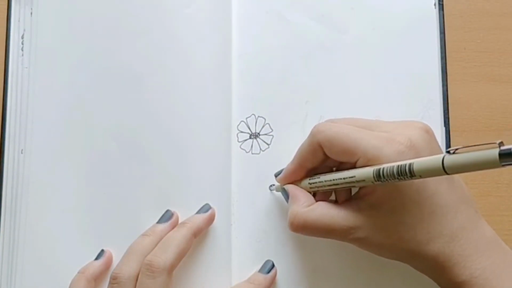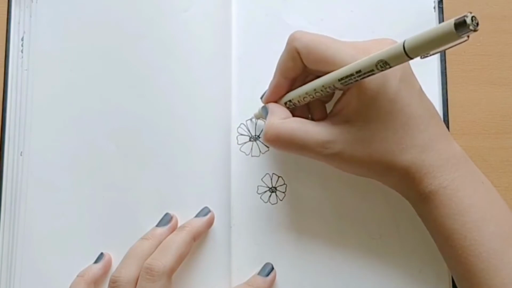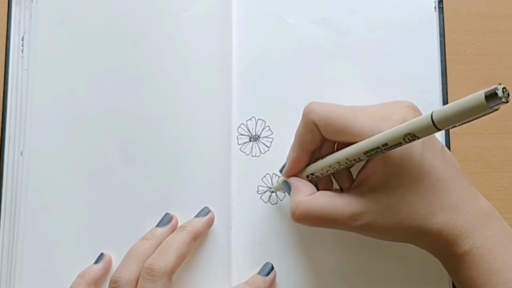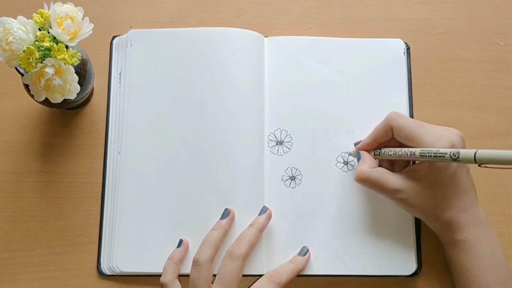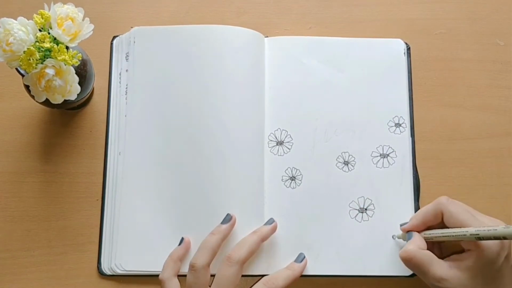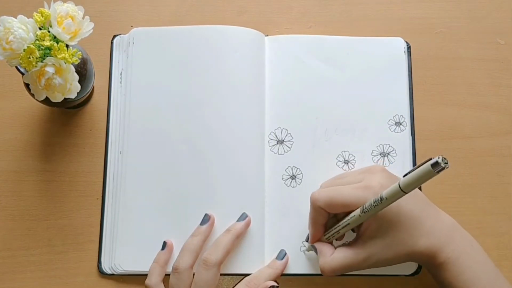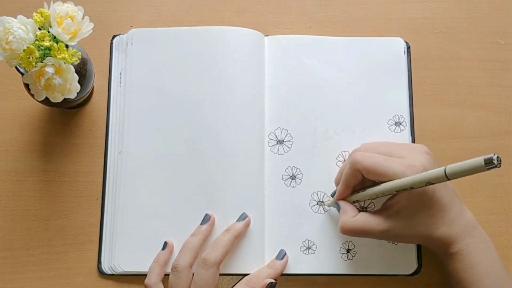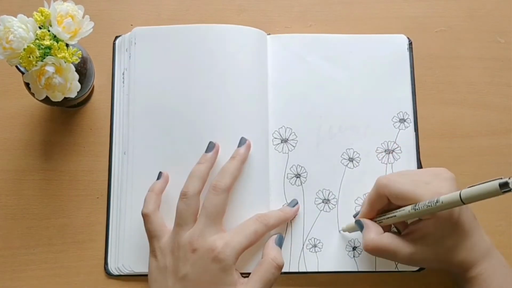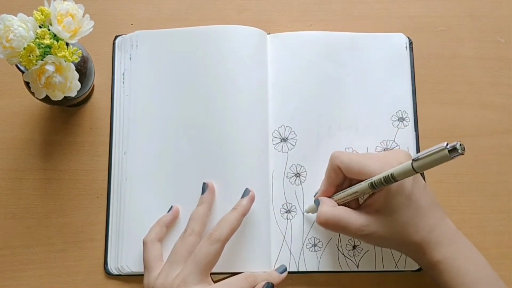And for some of the daisies, you'll notice I'm making some petals shorter than the others just to make it look like the flowers are at different angles. To add some more detail, I'm drawing loose lines in the middle of each petal. I also added a bunch of leaf doodles near the daisies.